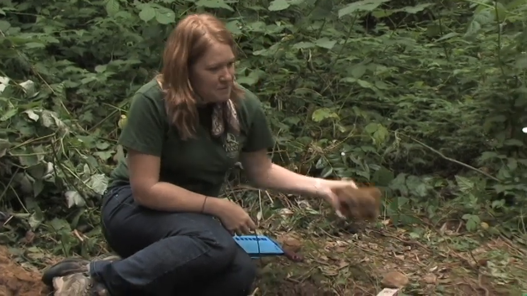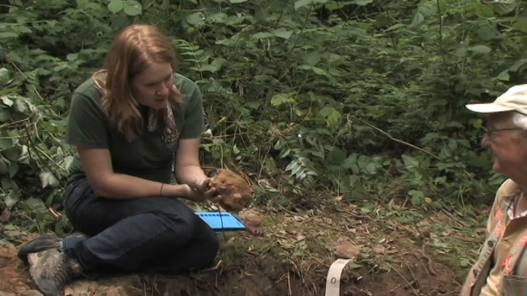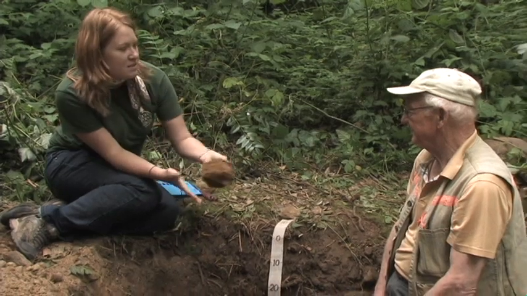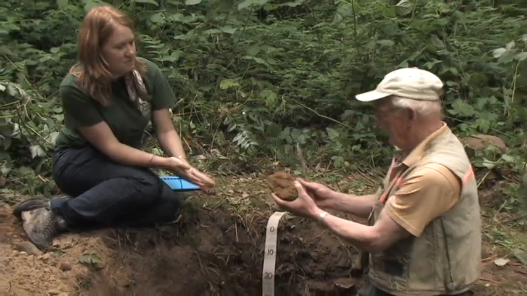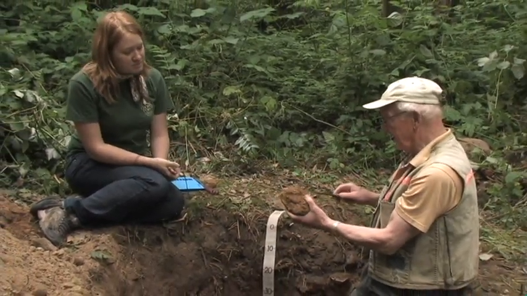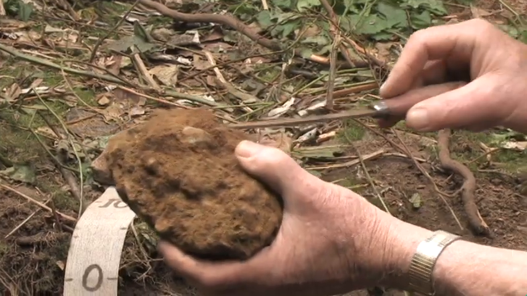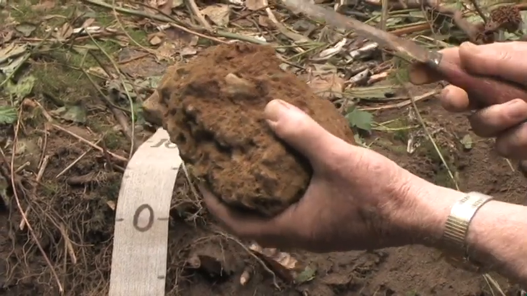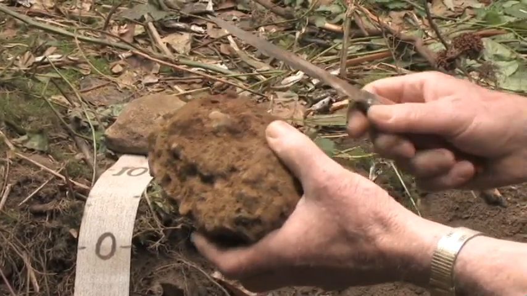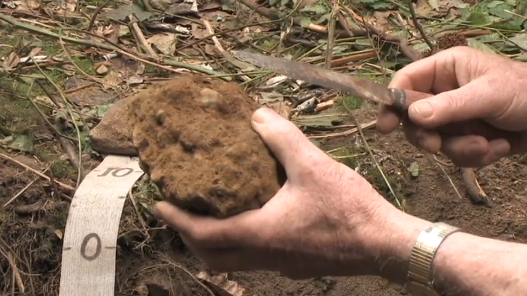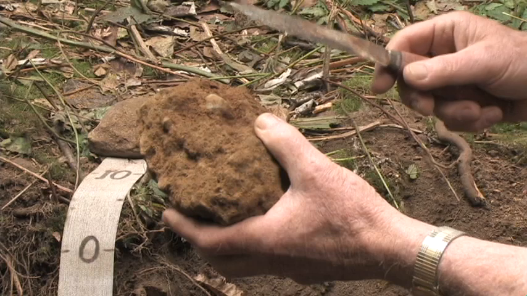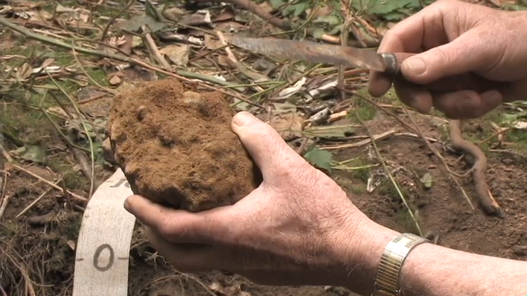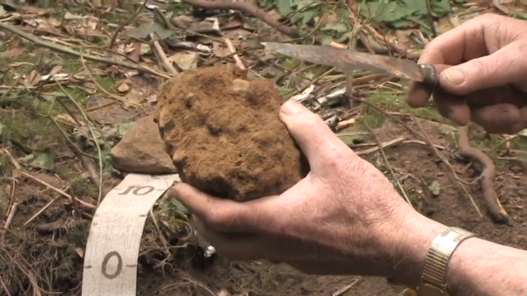When I was digging the pit, I found this rock-like structure. Can you tell me what happened here? Yes, Rachel, when you look at this, we find out that really this is not a rock, because I can pry it apart with my knife, and this is well known in this area, and this essentially reflects our soil formation.